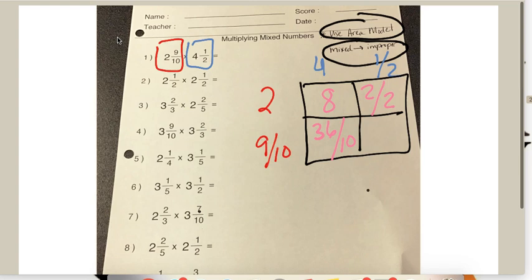So I work that out by multiplying the numerator, and then multiplying the denominator. So I do 9 times 1, which is 9, and then 10 times 2, which is 20. Now I take all my answers in the four boxes and add them together. So at this point, I'm going to do 8 plus 2 over 2 plus 36 over 10 plus 9 over 20.